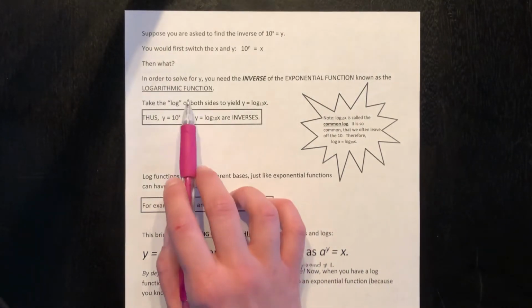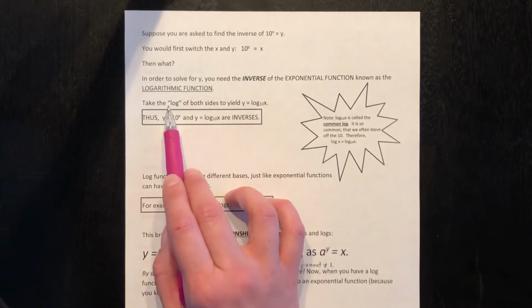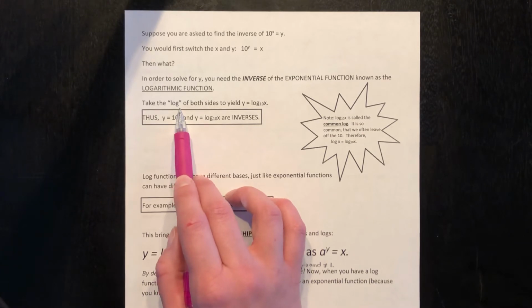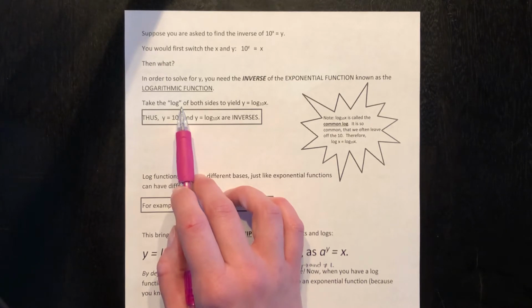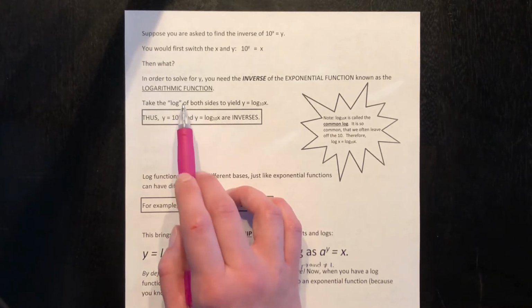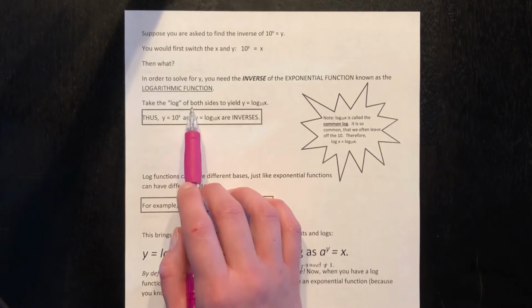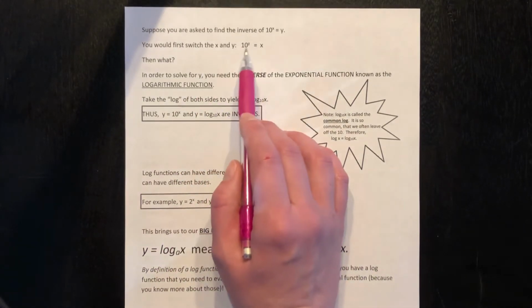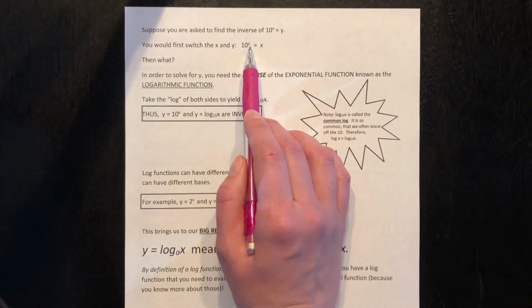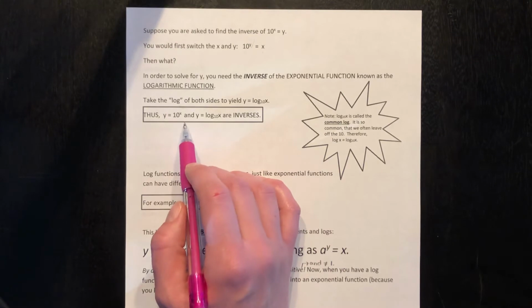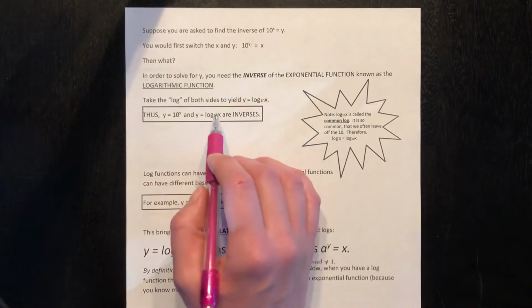So what we essentially are doing is taking this operation, log, of both sides. And yes, it's a word, but it's also an operation. So if I told you to take the square root of both sides of something, you could do that. If I told you to take the sine of both sides of something, you would do that. So this is no different. I'm just asking you to take the log of both sides. It's an operation. If I took the log of both sides of this equation, then this y, this exponent, is allowed to come down front. And ultimately what I would end up with is a new function that looks like this.